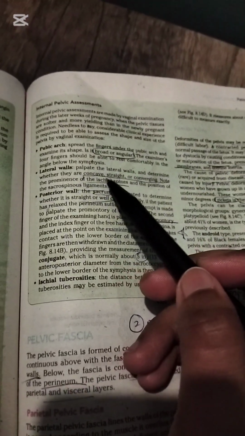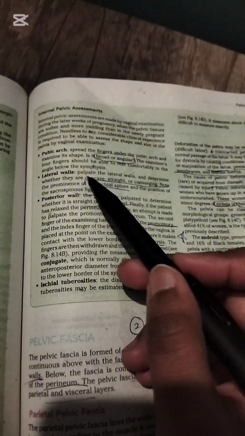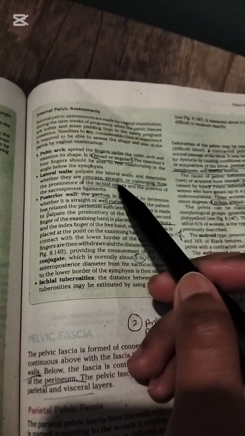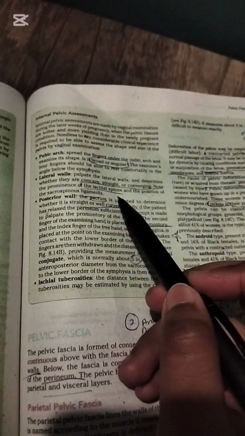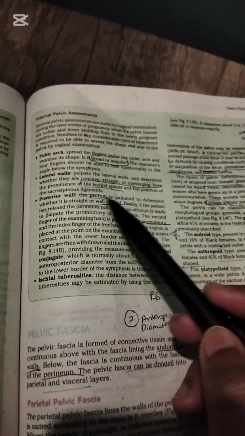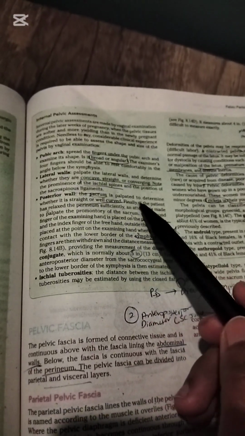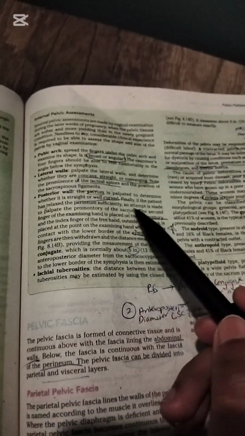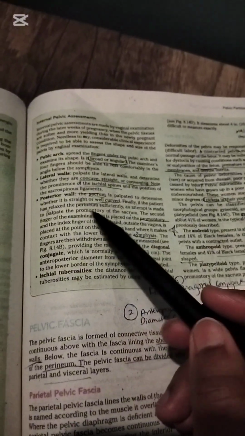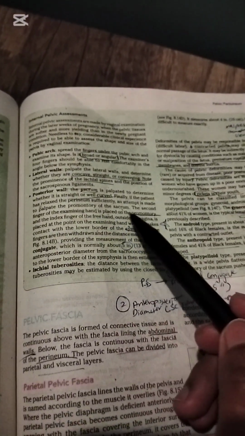Now for the lateral walls, check whether they are concave, straight, or converging. So palpate the lateral walls and determine whether they are concave, straight, or converging. The prominence of the ischial spine has to be noted, and the position of the sacrospinous ligaments as well. Now let's talk about the posterior wall. The sacrum is palpated to determine whether it is straight or well curved. Finally, if the patient has relaxed the perineum sufficiently, an attempt is made to palpate the promontory of the sacrum.